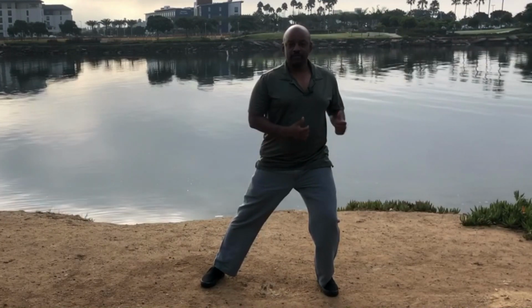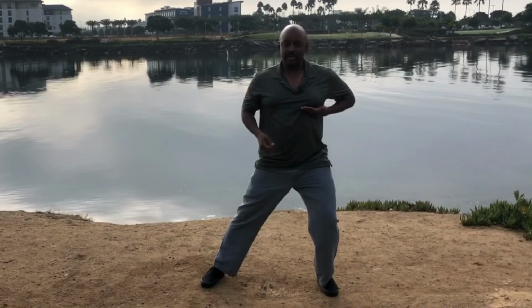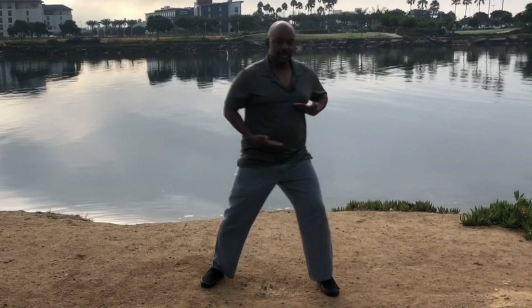And so when I shift from left to right, I'm going to reverse that. I'm going to push my body to the right with the upper torso. I'm going to pull my body to the right with the lower torso, and I'm going to flex my left hip, which causes the rotation going towards the left. The net result is an even shifting of weight.